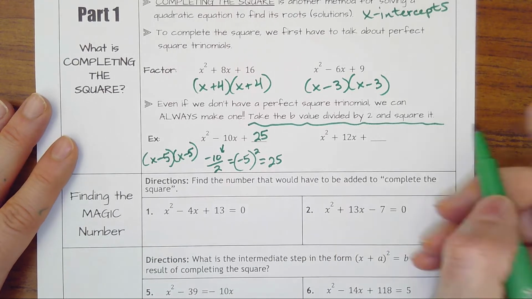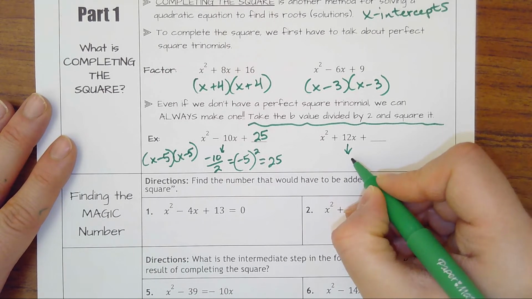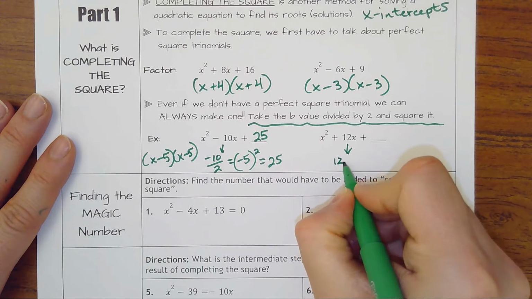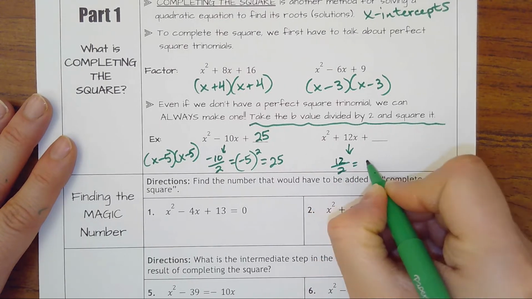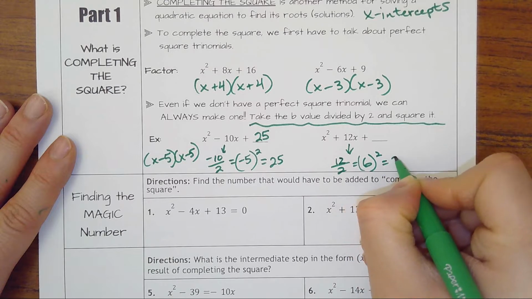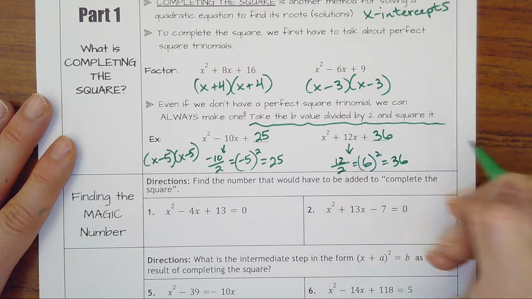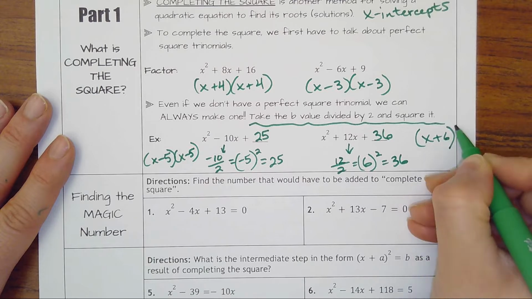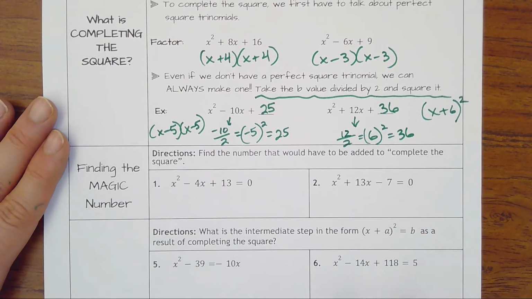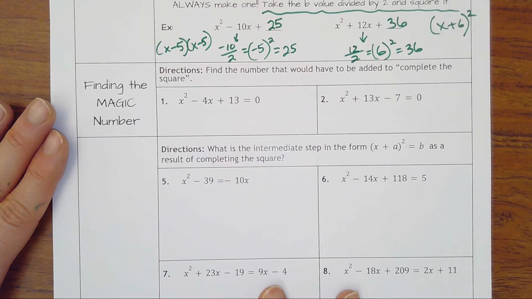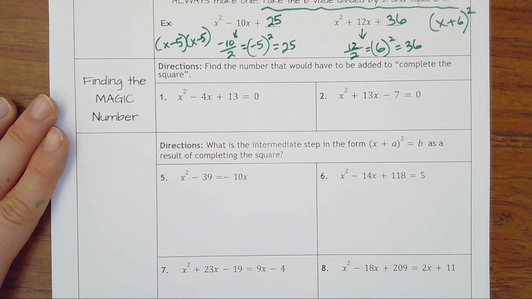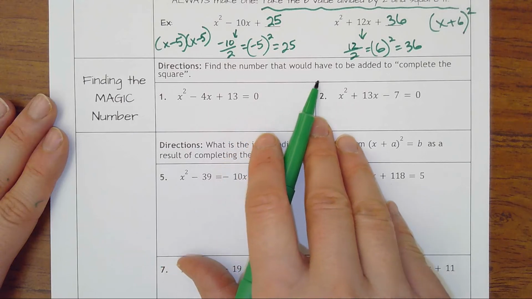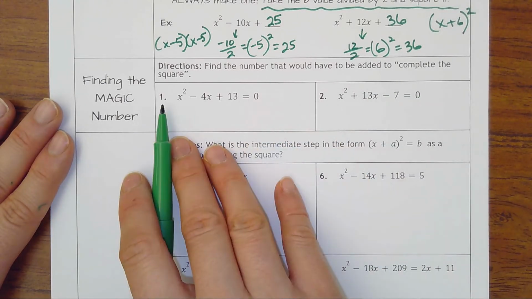Kind of cool. This one, same process. Take your b, divided by 2. 12 divided by 2 is 6. 6 squared. Our magic number is 36. And that would factor into x plus 6 times x plus 6, or you could say that quantity squared, or that factor times itself. So I call that the magic number. Some questions will just ask you to find the number that would have to be added to complete the square.